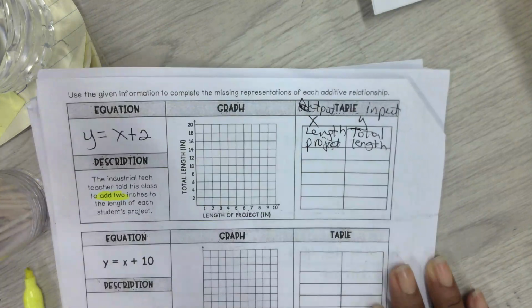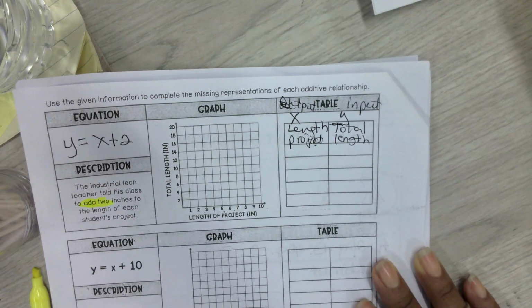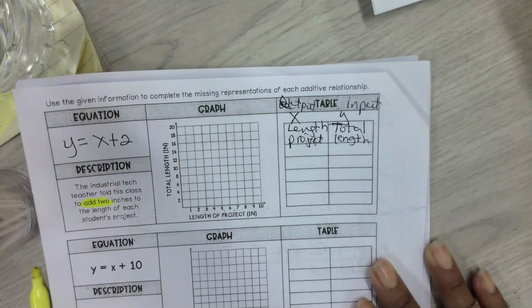Is that correct? Did I do everything right? Yeah. Are you sure? What's wrong? Oh, you forgot your Y. No, I got my Y. Oh. No? What's wrong with the input and output?